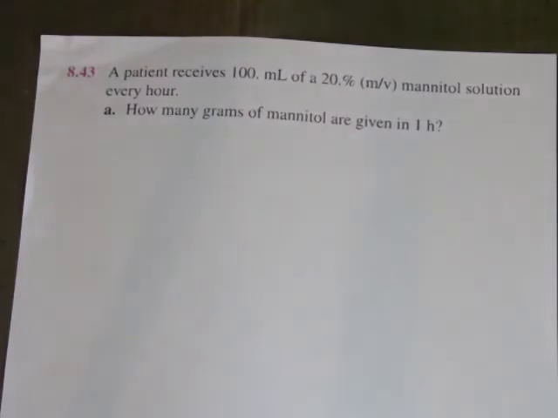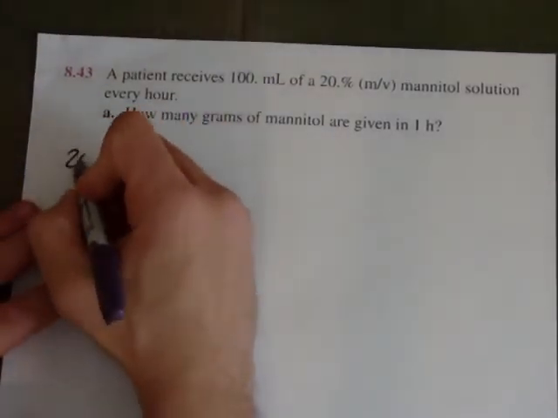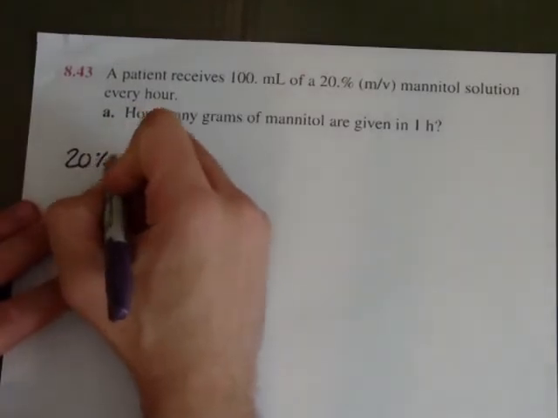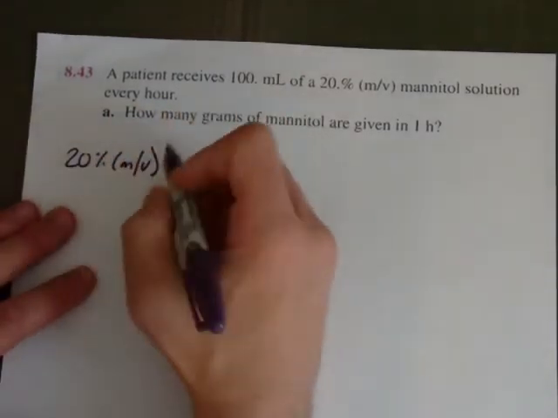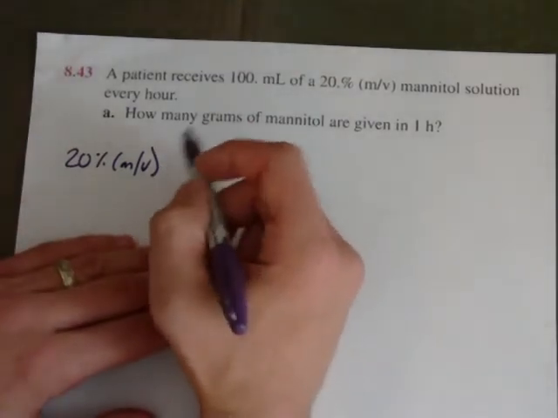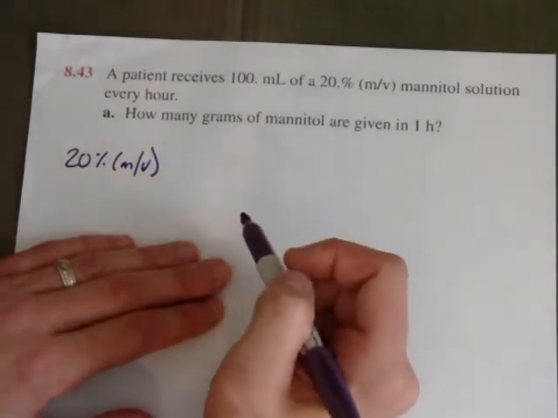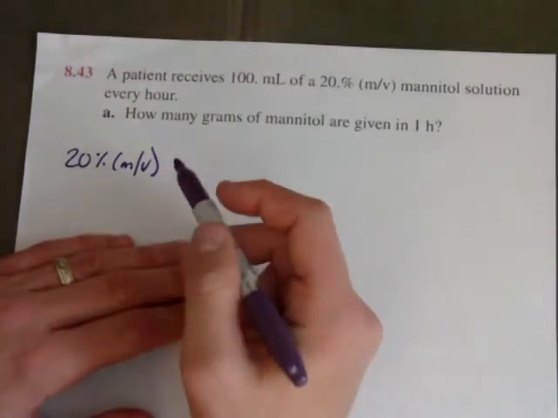Similarly, in 8.43, we're going to be trying to figure out the mass of, in this case, mannitol that would be needed for a patient. We have a 20% M over V of mannitol. If he receives 100 milliliters, how many grams would he receive in an hour?